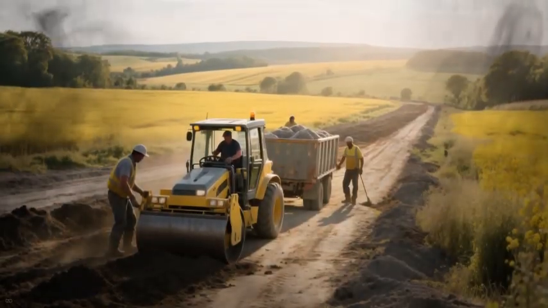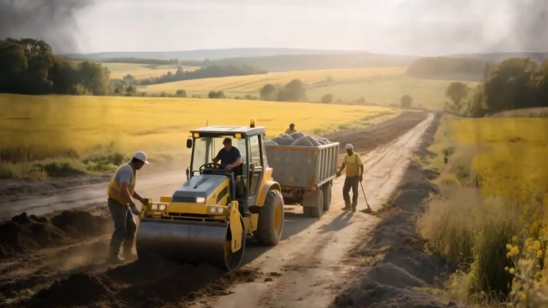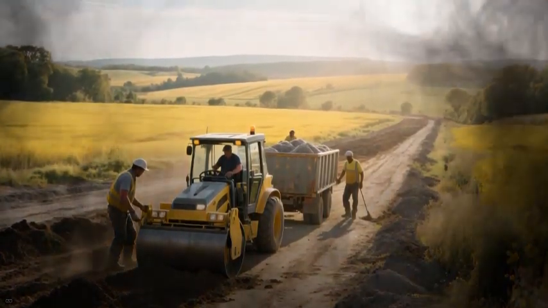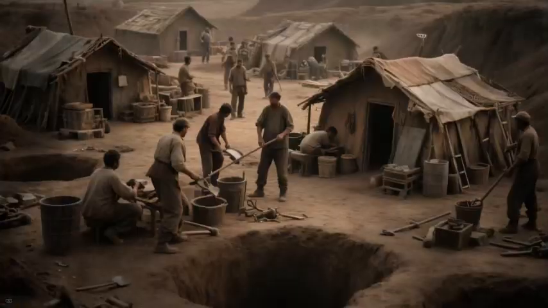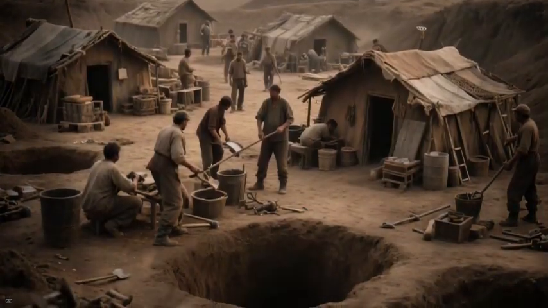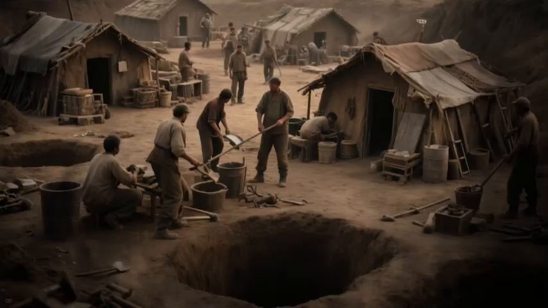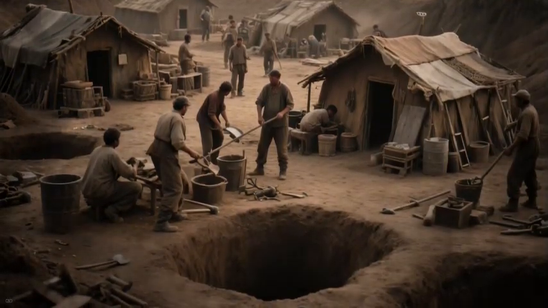Construction took place mostly in the warmer months, when the soil was easier to compact and roads were more reliable for moving materials. In remote regions, workers lived in temporary shelters and sometimes built small storage pits to protect tools and food from the weather.